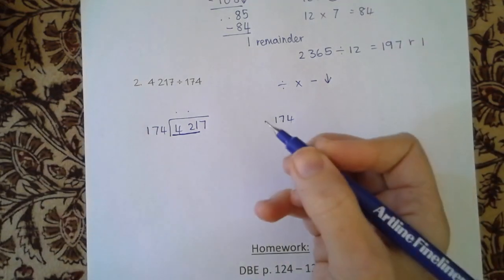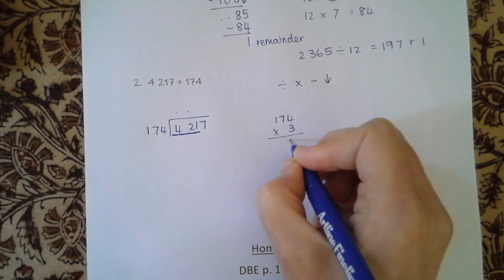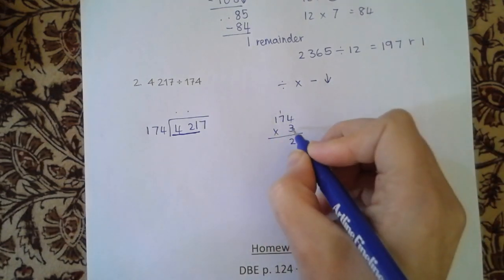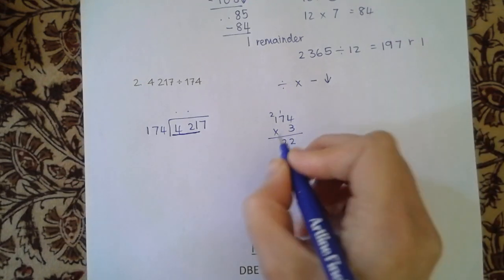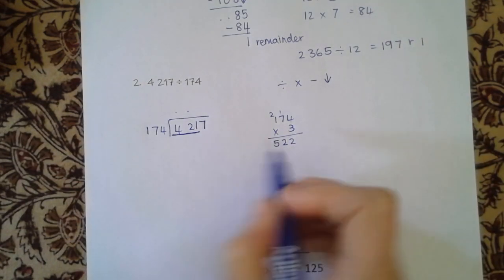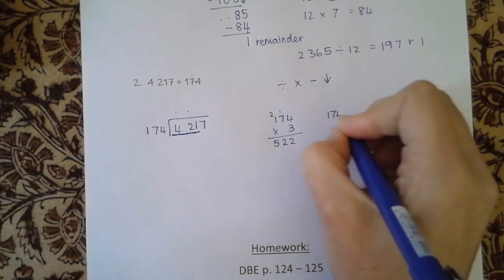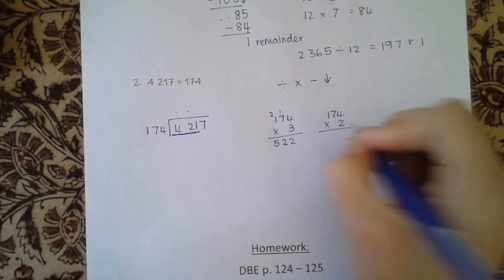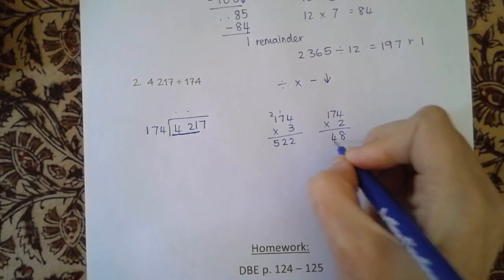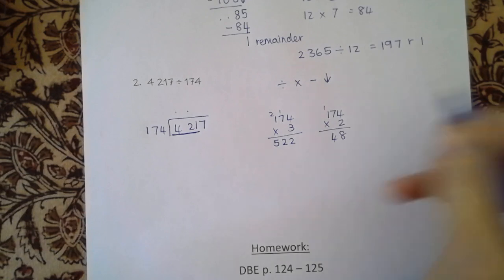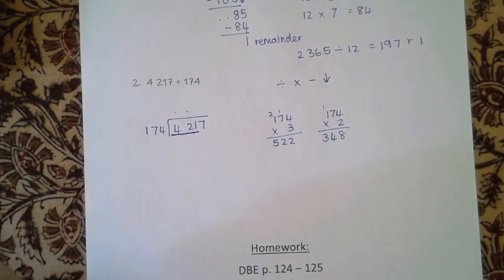Okay, so I'm going to start with, let's multiply with 3. So 4 times 3 is 12. 7 times 3 is 21, plus that 1 is 22. And 1 times 3 is 3, plus 2 is 5. So this is much bigger than that one. So let's go one step back. 174 times 2. 4 times 2 is 8. 2 times 7 is 14, and 1 times 2 is 2 plus 1 is 3. So this is 348, which is closer to 421.